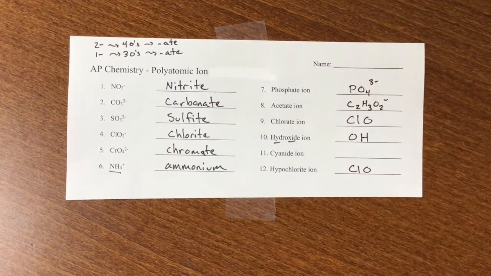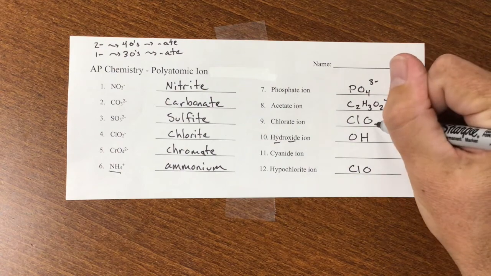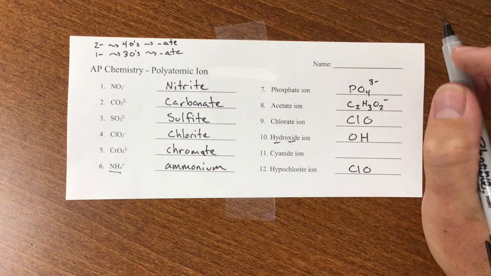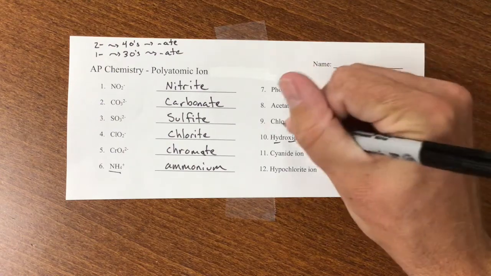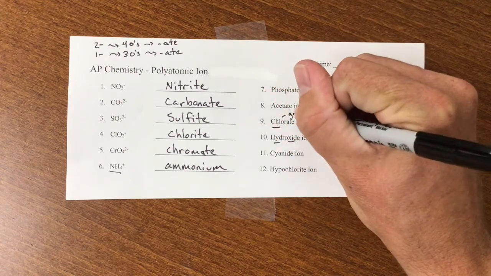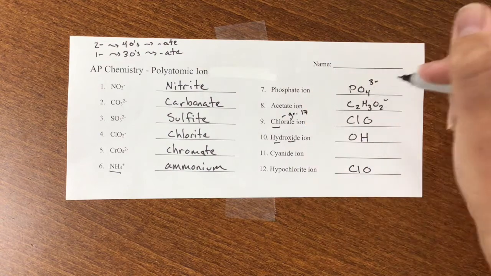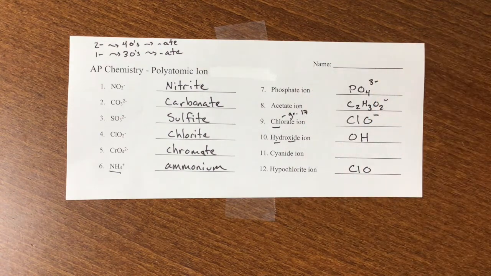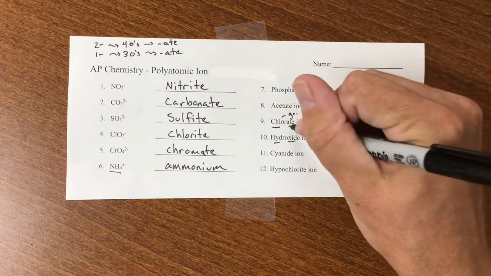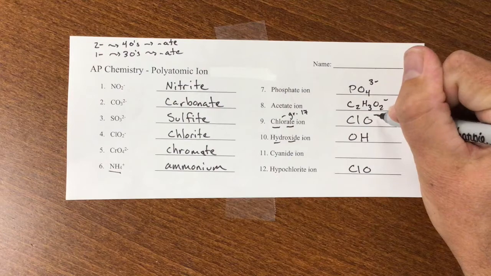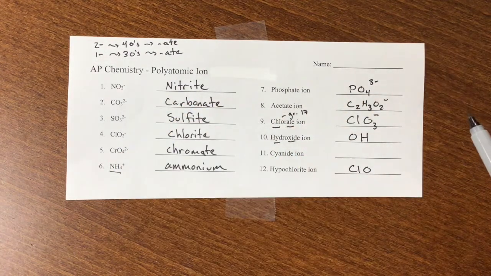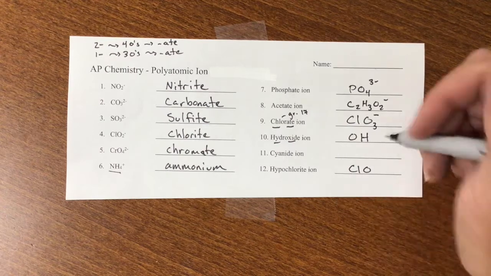Chlorate. Okay, now, how do I know how many O's and what's the charge? This is where, if you're stuck, this could help you out. If you look, chlorine is in group 17 on the periodic table. That is odd. An odd number gets a -1. An even number gets a -2 if you don't have this memorized. It said -ate. Well, what do -1s have with -ates? 3, right? -1 -ates. That's how I would have done that.